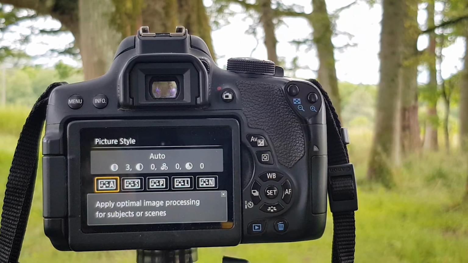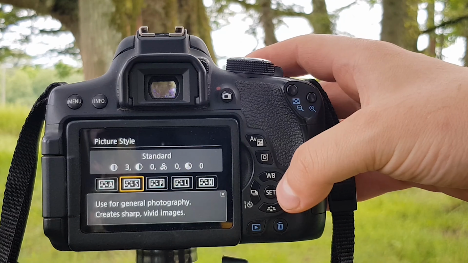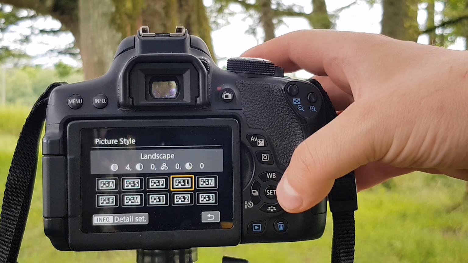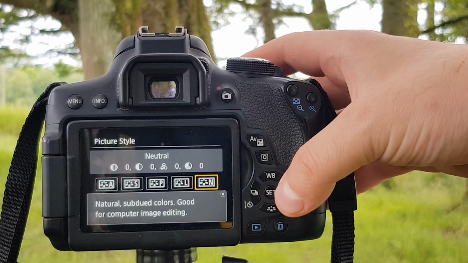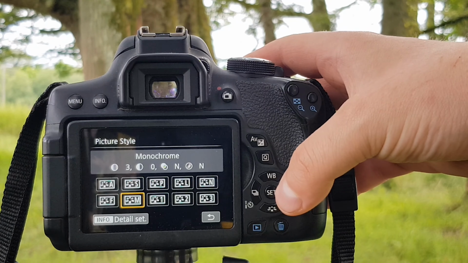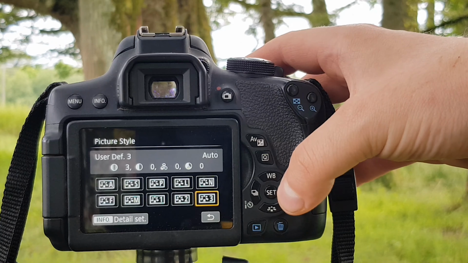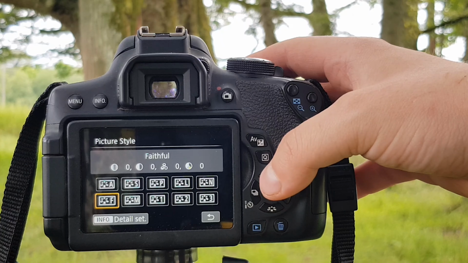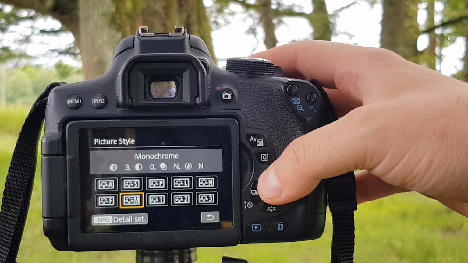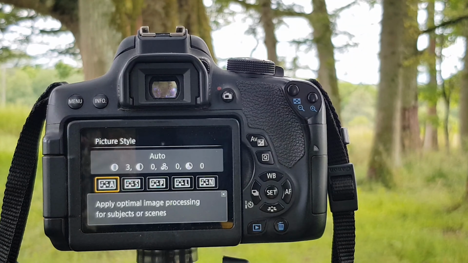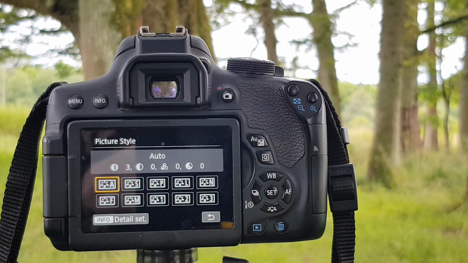Yeah, although the camera takes what it thinks is the adequate mode to use. Second one: standard, portrait, landscape, neutral, faithful, monochrome, that's black and white, and that's custom. But the ones that I use most are auto or black and white.